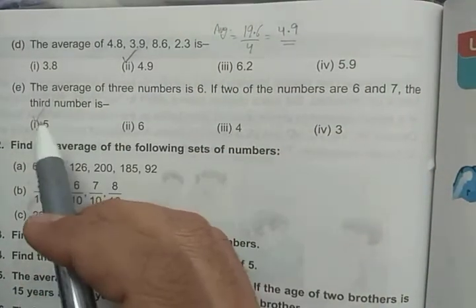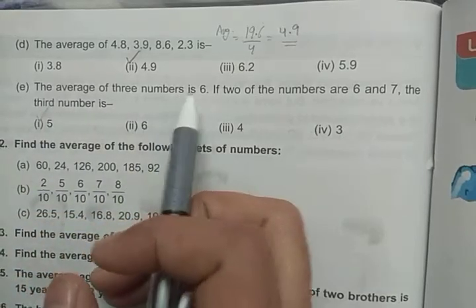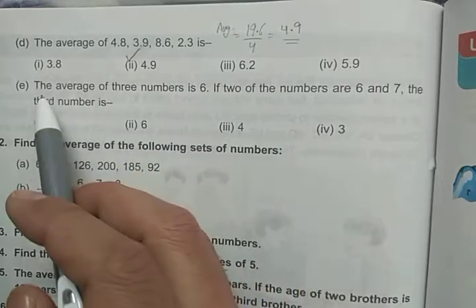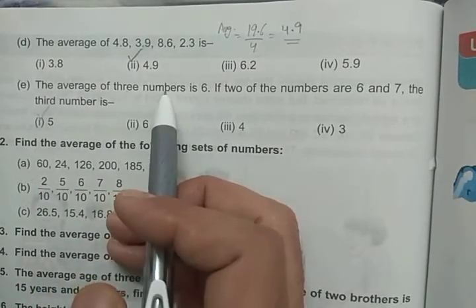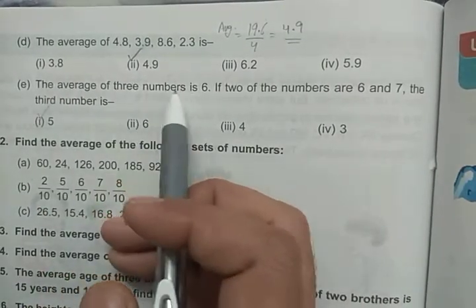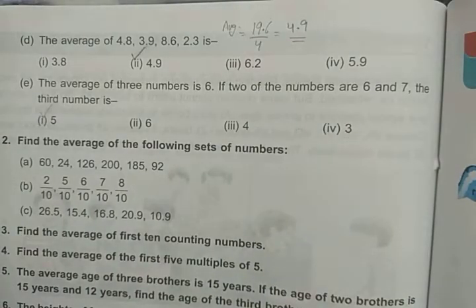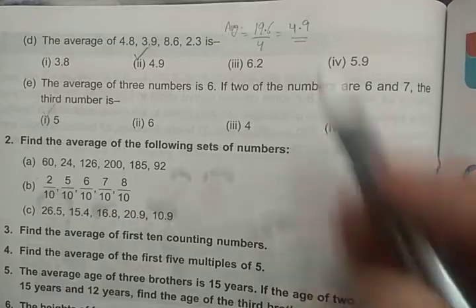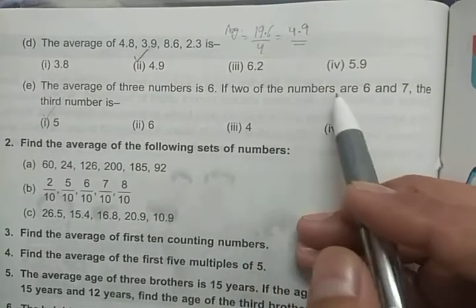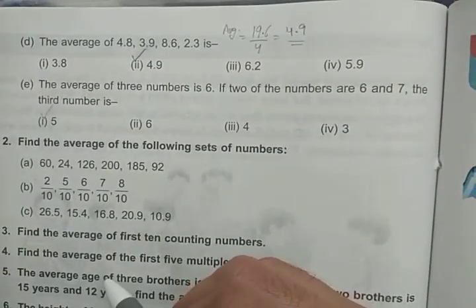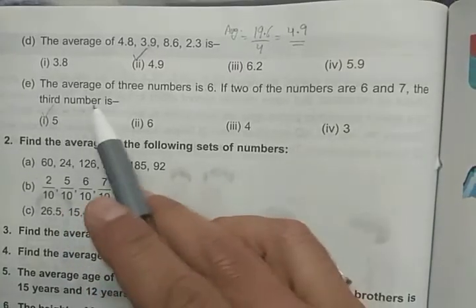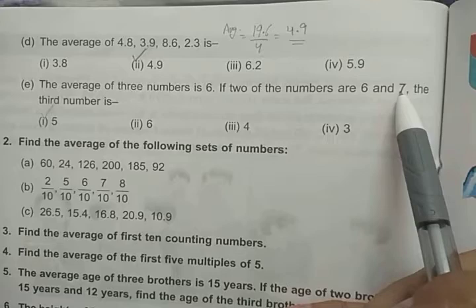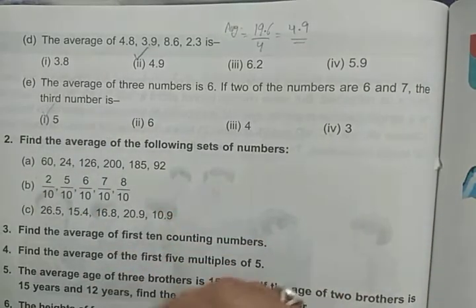And the last MCQ: the average of 3 numbers is 6. So again here, the average is already given. The average of 3 numbers, the number of addends, are also given. The average of 3 numbers is 6. There is no need to find the average. If two of the numbers are 6 and 7, the third number is. So that means out of 3 numbers, 2 numbers are already given and we have to find out the third number.